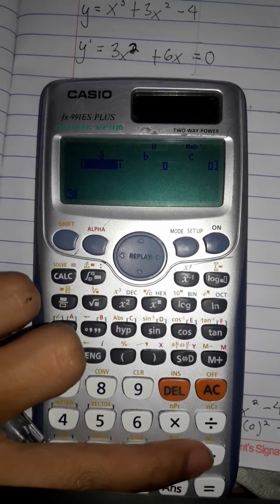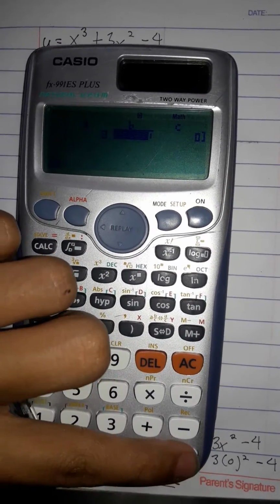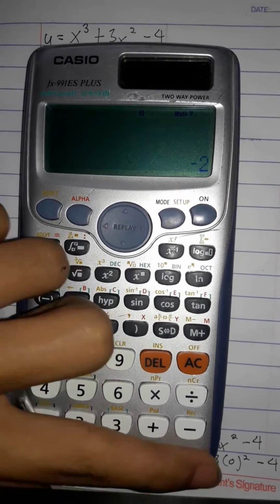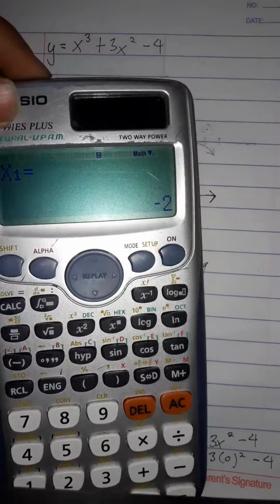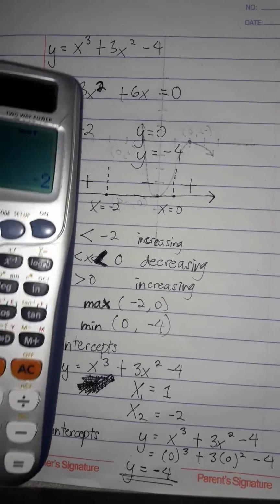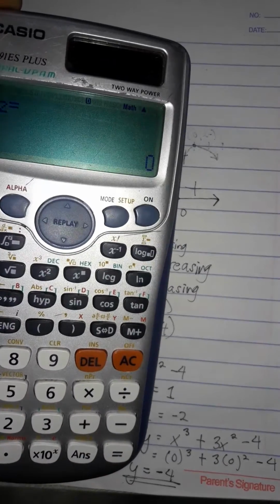3 and 6. So, our x sub 1 is negative 2. And then, our second x is 0.